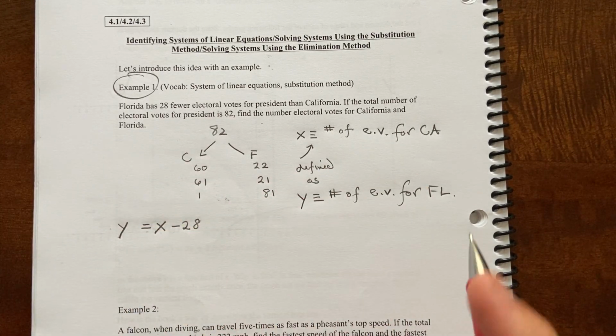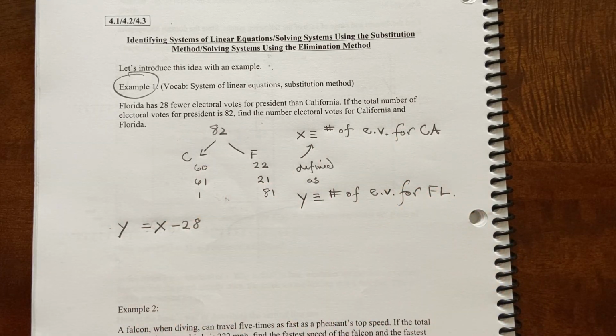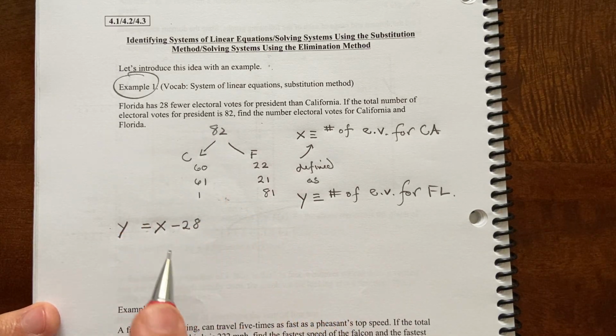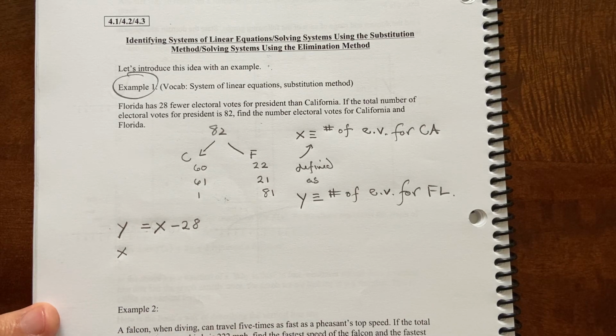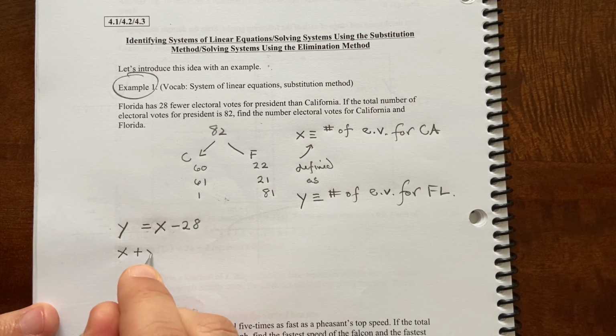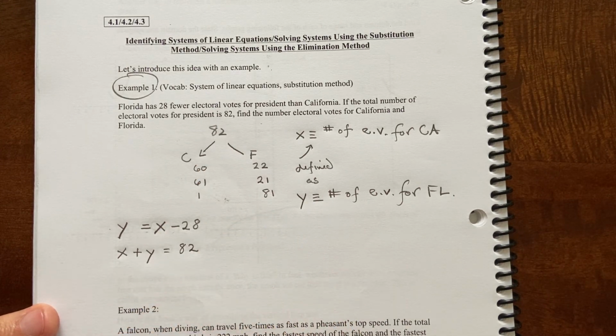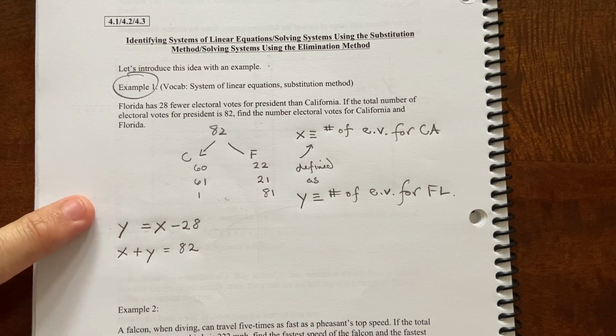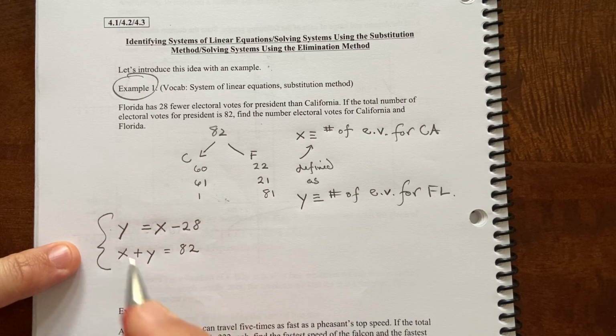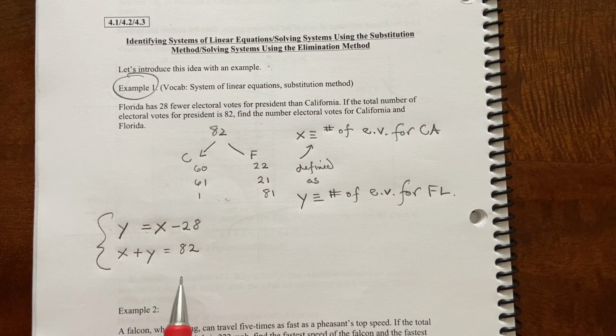The second sentence says if the total number of electoral votes for president is 82, find the number, right? So that is our second equation, actually. So I would know that X, or California, if I add that to Y, the number for Florida, then I should get 82. And this is a system of linear equations here. So a system of linear equations is basically one or more linear equations. And within that system, you'll have maybe a solution. So we're going to see if this one has a solution.